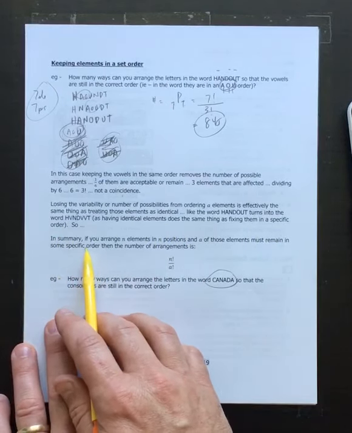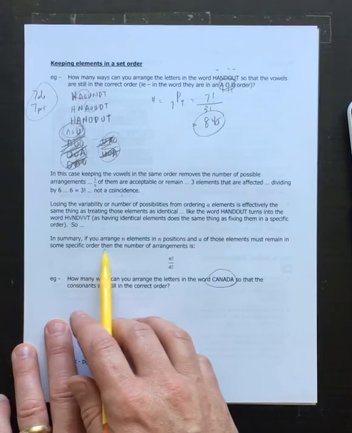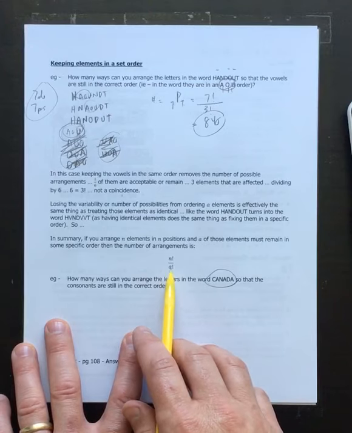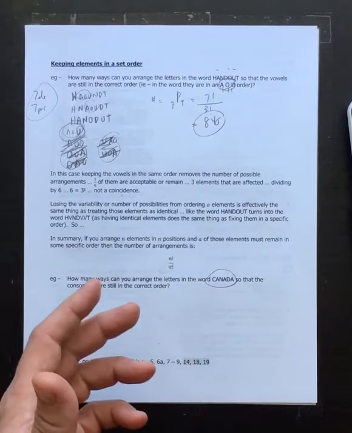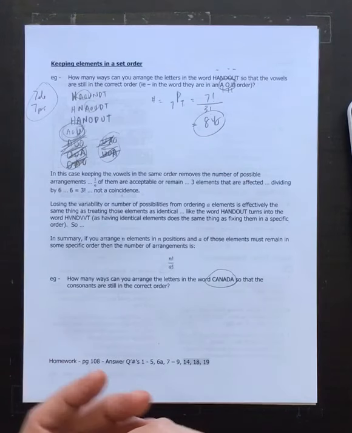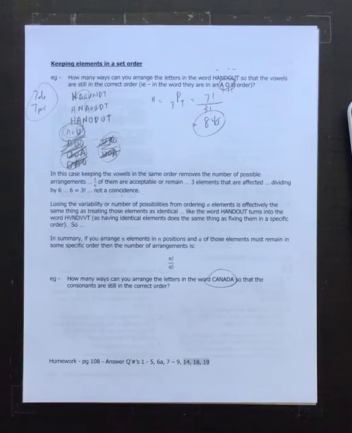So, in summary, if you arrange n elements in n positions and A of those elements must remain in some specific order, then it's n factorial over A factorial. Same correction factor that we've been using. So whether there's identical elements or there's elements that need to stay in a specific order, it's that number of elements factorial that we divide by.